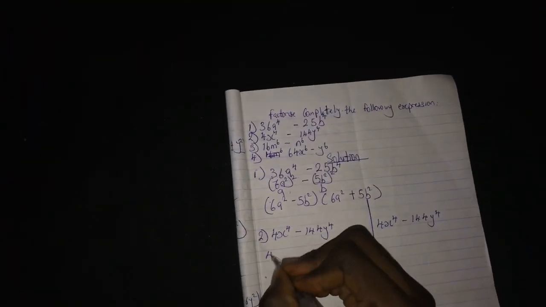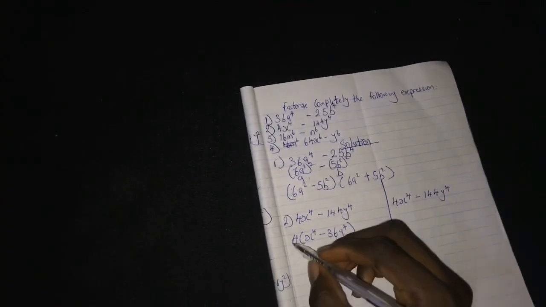So the first step here is, let us bring out this 4 here. Then we have x to the power of 4 minus what? 36y to the power of 4. That's the first step. I'll still come back to the other one. So this 4 is outside. Then you can say this is x squared, and this is the same thing, minus 6y squared in bracket squared, just like what we have done here.